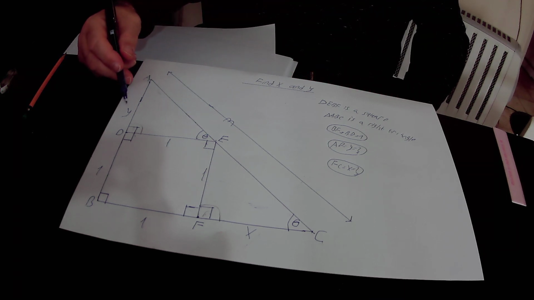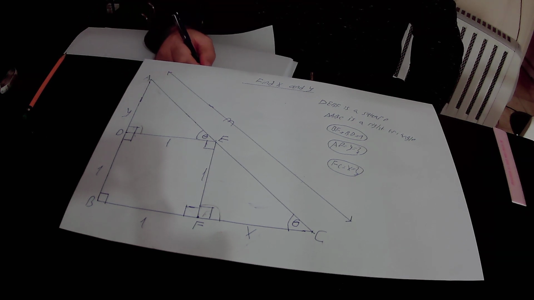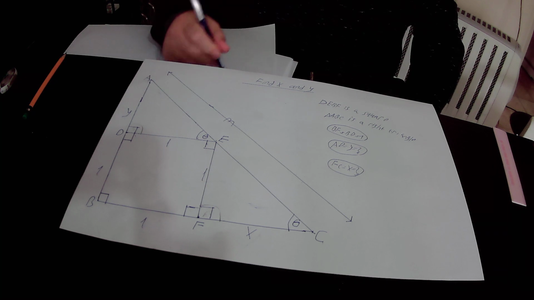But AD equals Y according to what is given in the question, and DE equals 1 unit.